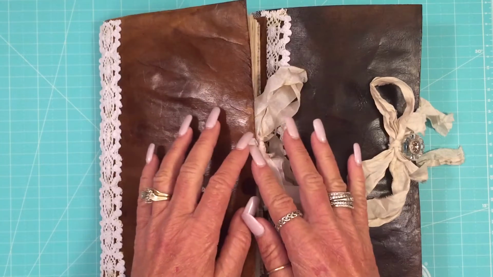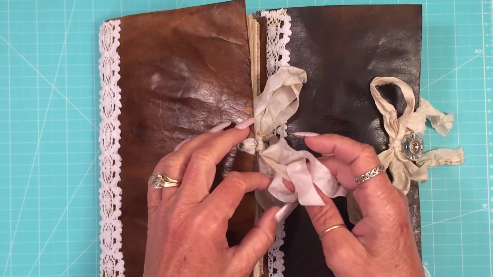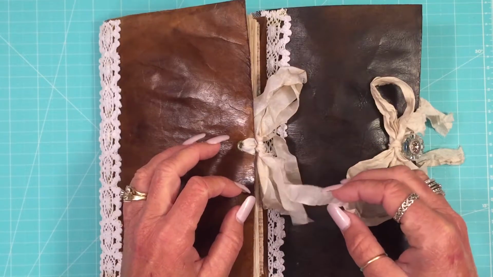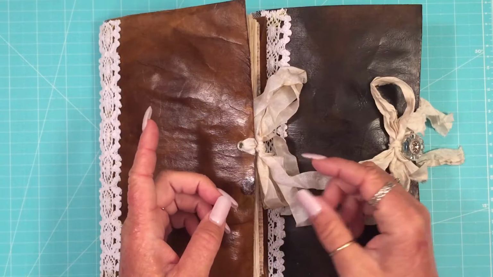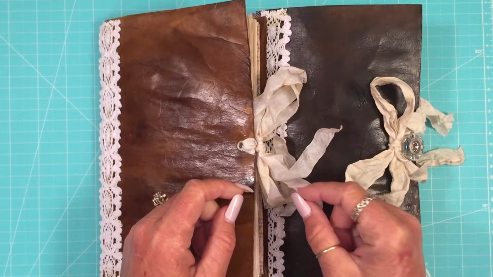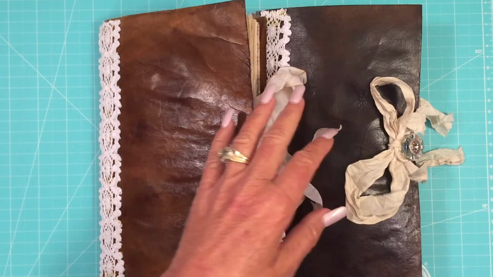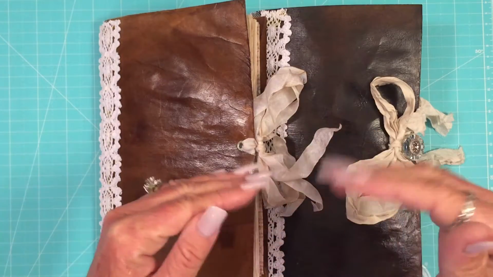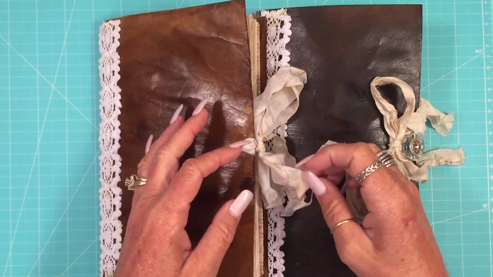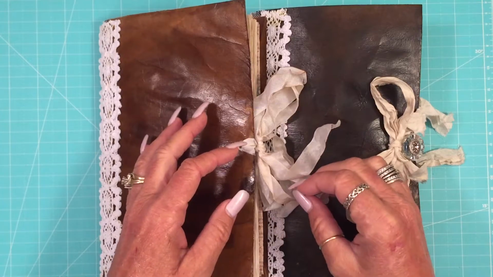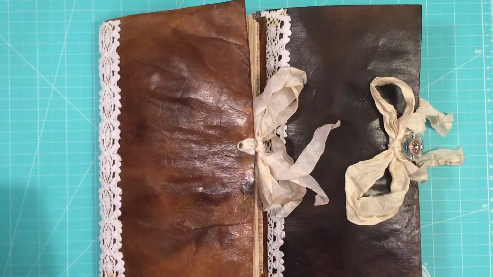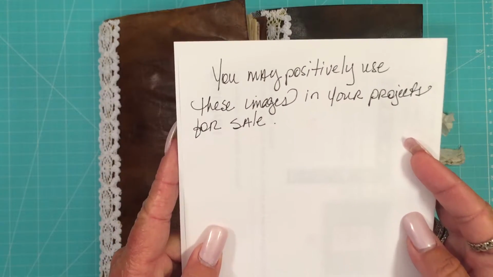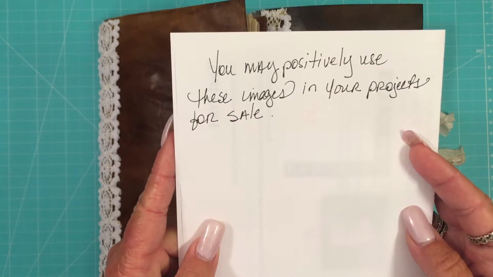So back to Nicole. As I was watching her journals, I stumbled across a video where she was advertising her digital kits, and I was like, holy crap, she makes digitals. So I immediately ran over to Etsy. The very first thing I did was read her terms of use, which I found in the item details. You look at what you're wanting to buy, and down in the item details is where I found hers. A lot of Etsy sellers are like that. And the very first sentence, I'm going to read this to you because I loved it. It says, you may positively use these images in your projects for sale.